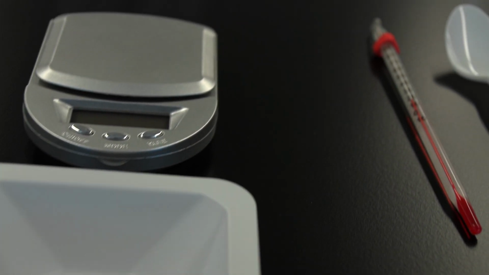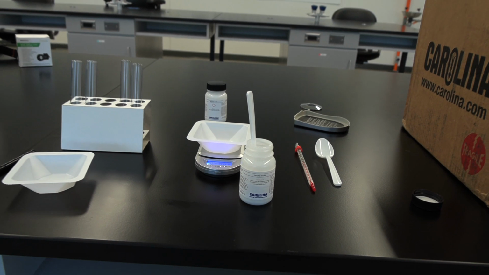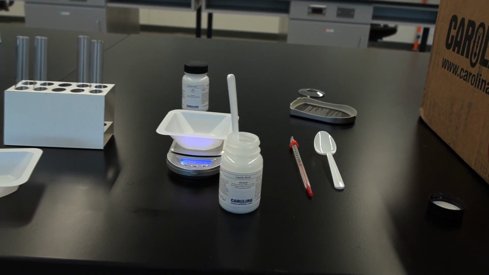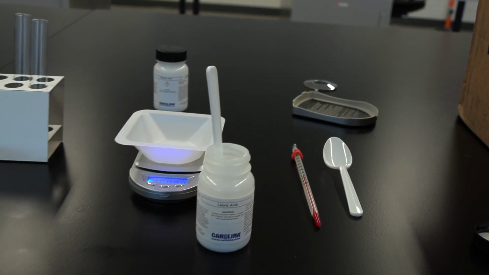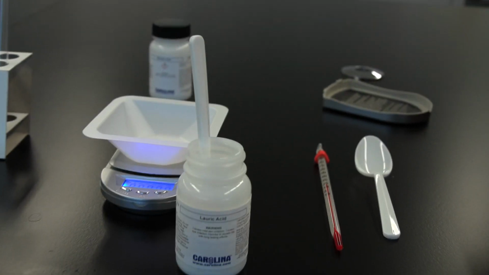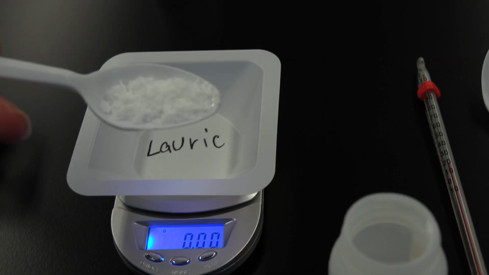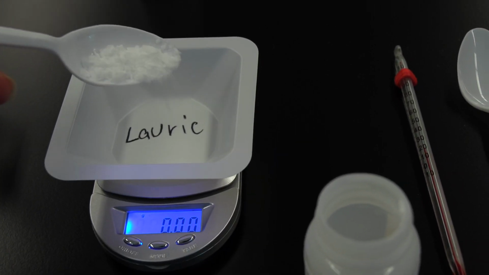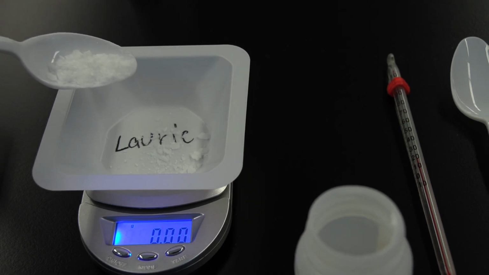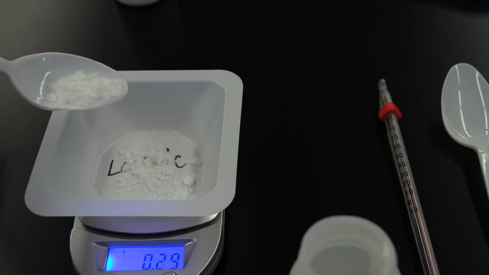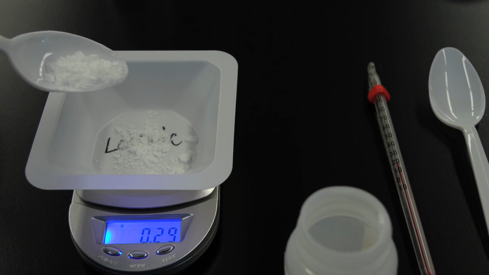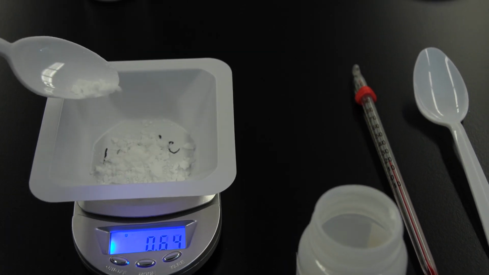Label a weighing boat lauric acid. Place the boat on the scale and tare it to 0 grams. Using a plastic spoon, transfer approximately 3 grams of lauric acid into the weigh boat. Use this spoon only for the lauric acid. Record the exact weight in data table 2.